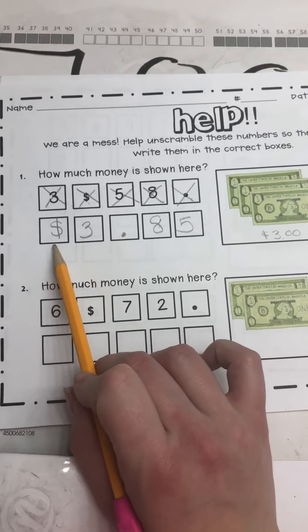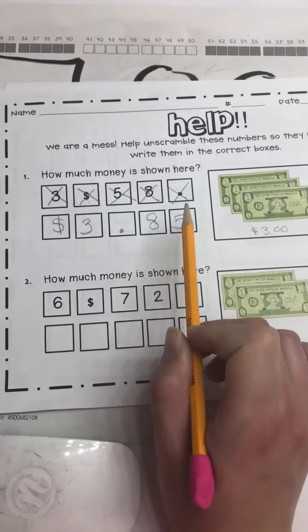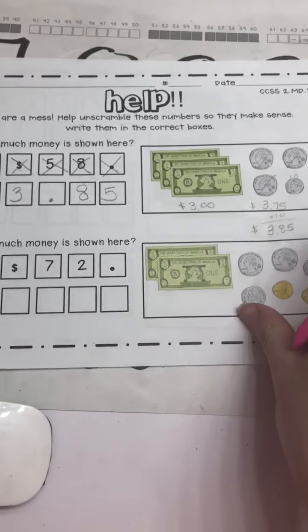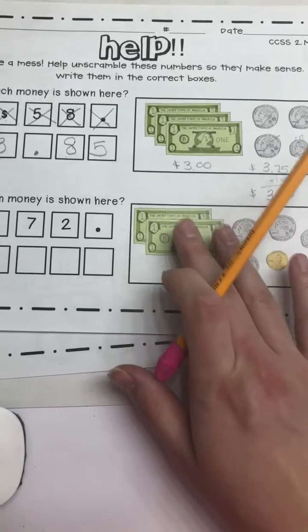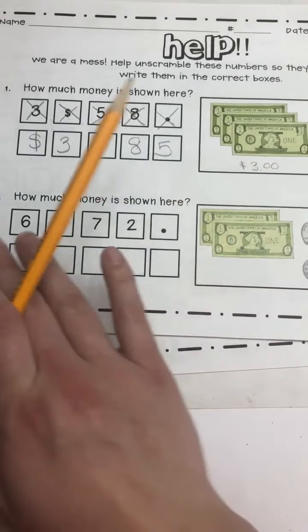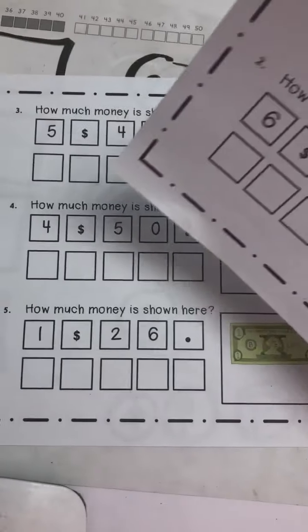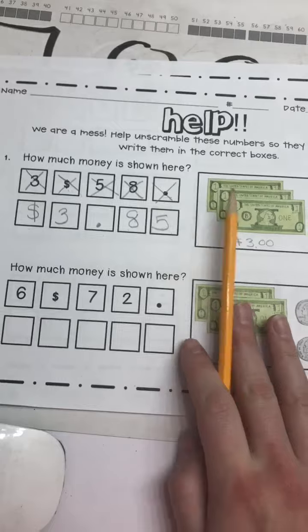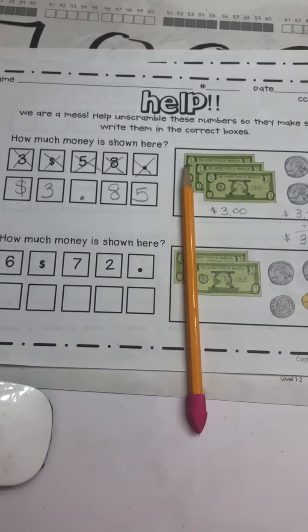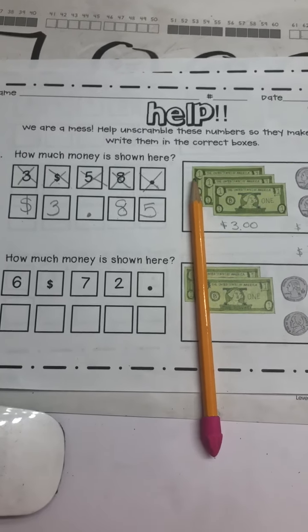So we have $3.85 here, okay? There are 4 more left, okay? So first you have to count up all the money there, write it down, and write it in the correct order. All right, continue on. Nice job, boys and girls. Next week, you will be taking a money quiz.